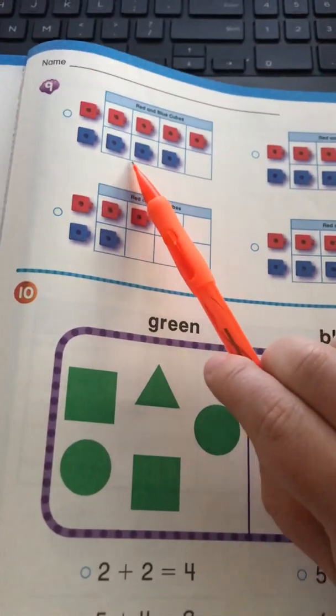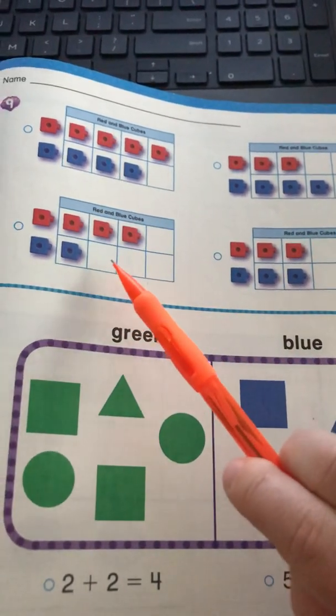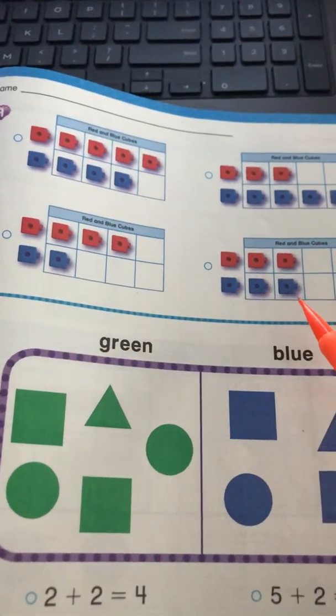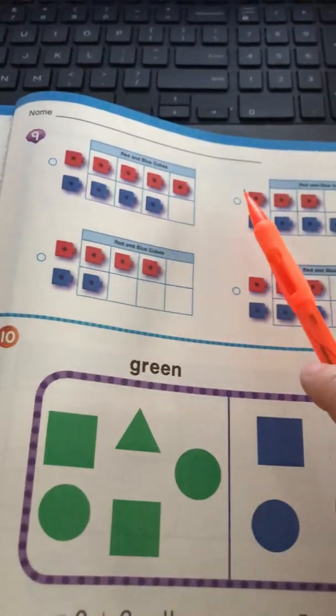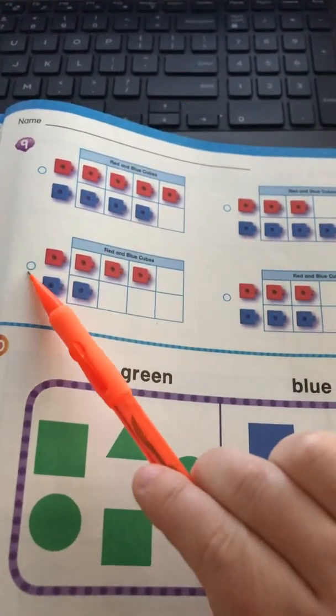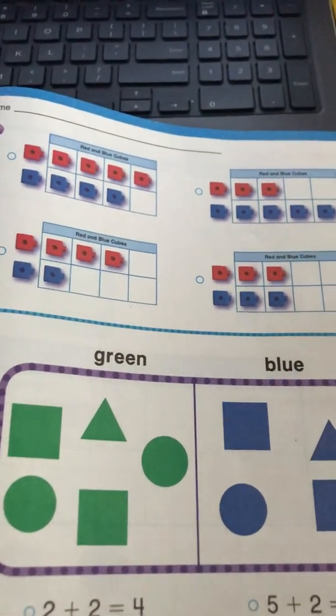Only one of these groups has fewer red than blue. Which group is it? Fill in the bubble for the group that has fewer red than blue.